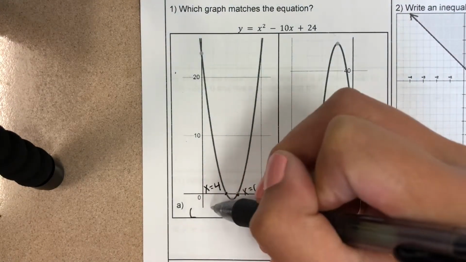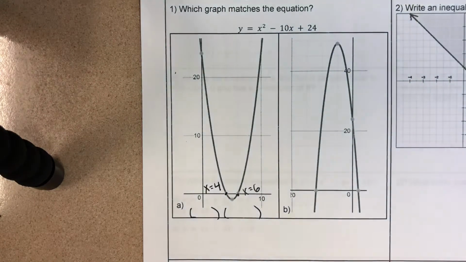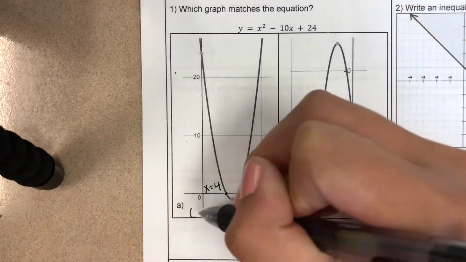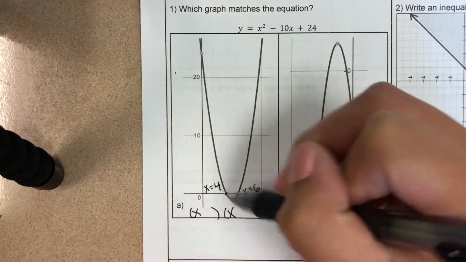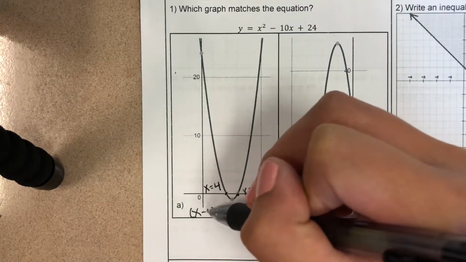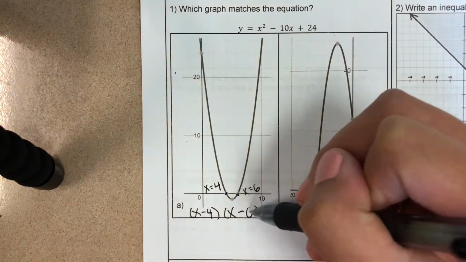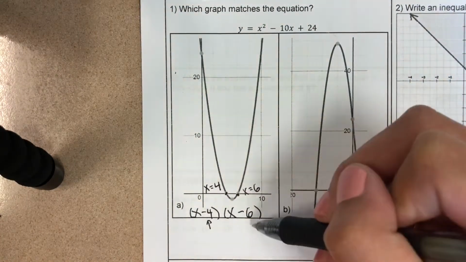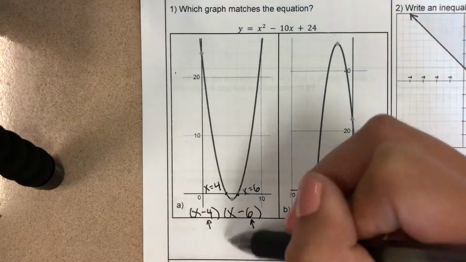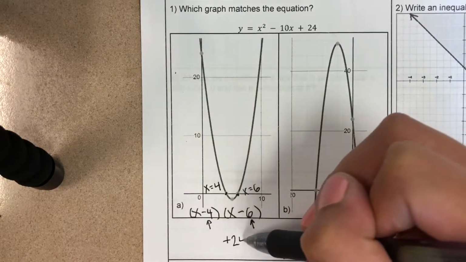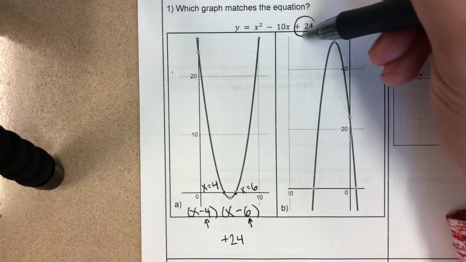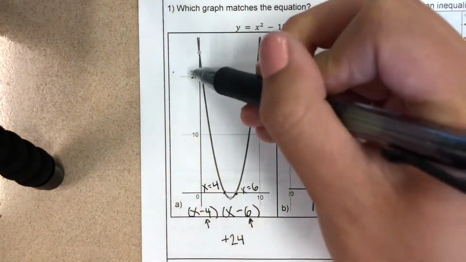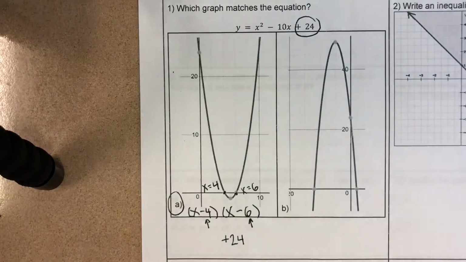If I were to put this into two binomials, I know I would have to do the opposite to make them equal to 0. So I put an x here. Because this is positive 4, this would be negative 4, and this would be negative 6. If I were to refoil this, I know that these last numbers would be multiplied together to equal plus 24. Because plus 24 is over here, I know that this one, letter A, would be my answer.